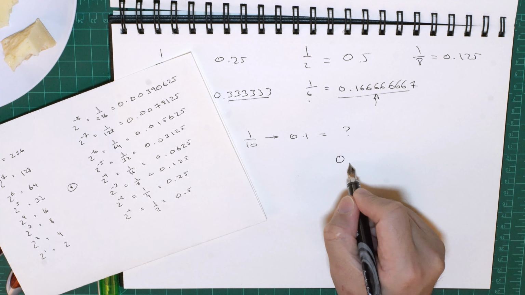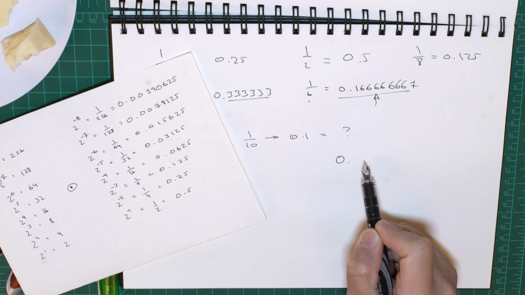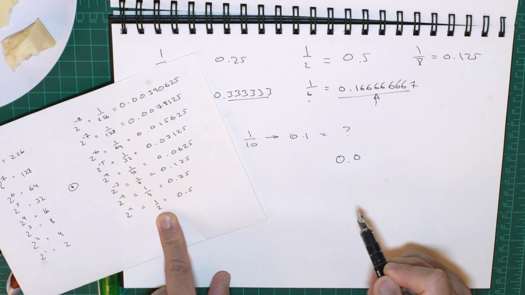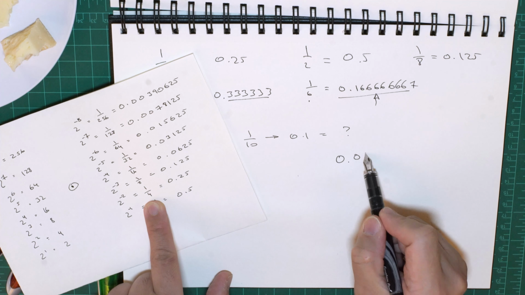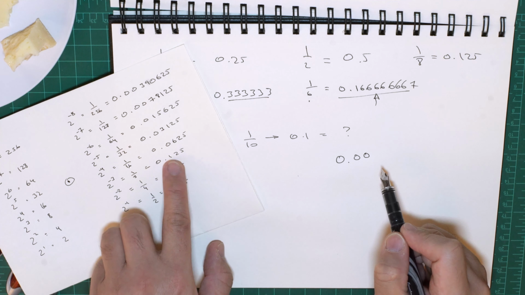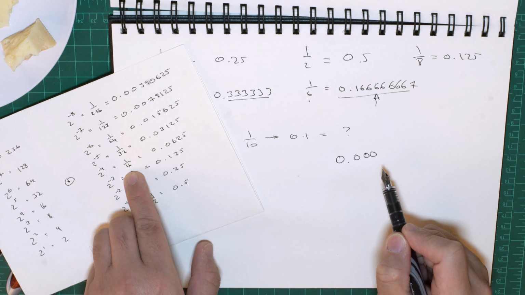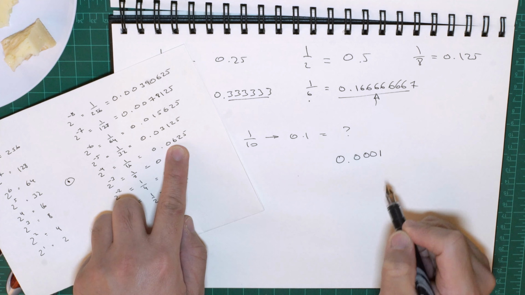Well, obviously it's 0 because there's 0 here. 0 point something. Is it a half? No. Is it a quarter? No. 0.25 is still too big. Is it an eighth? No. 0.125 is still too big. Is it a 16th? Well, it's definitely more than a 16th. So let's mark that here.